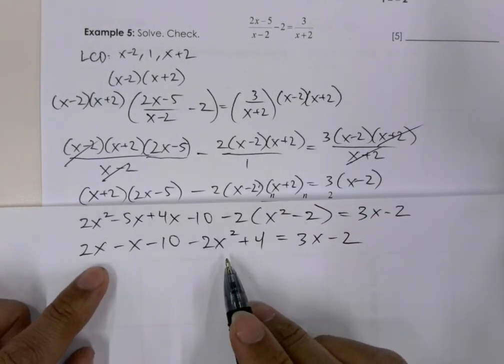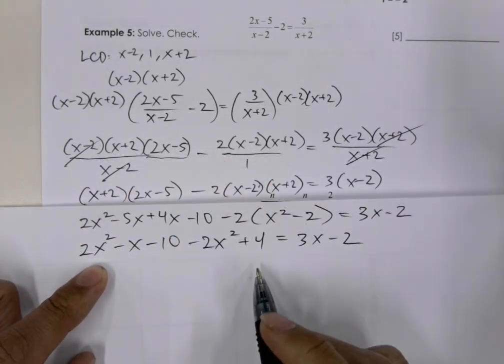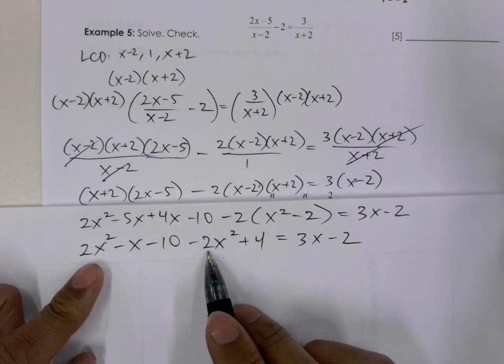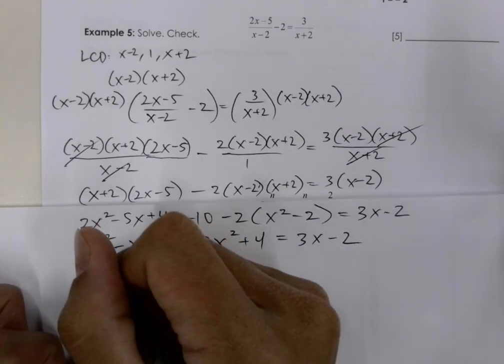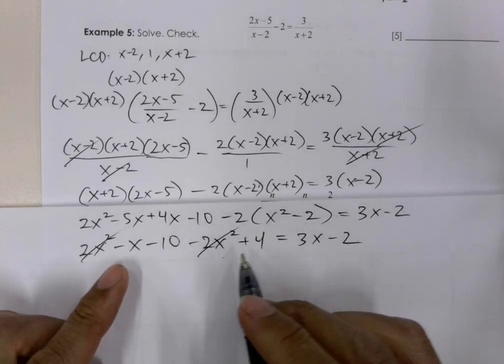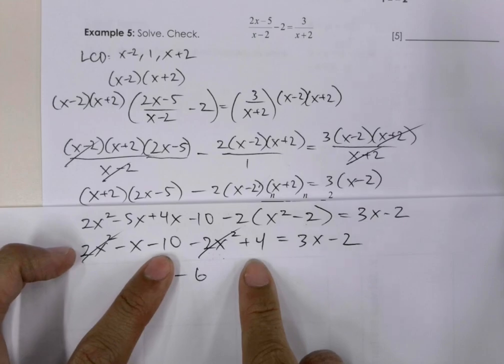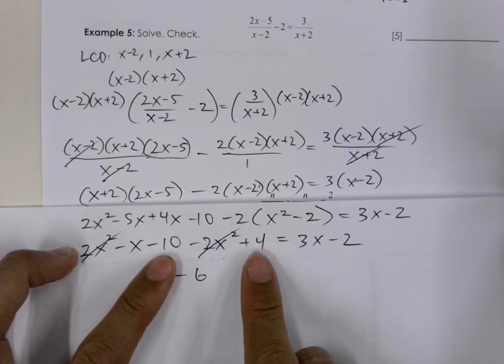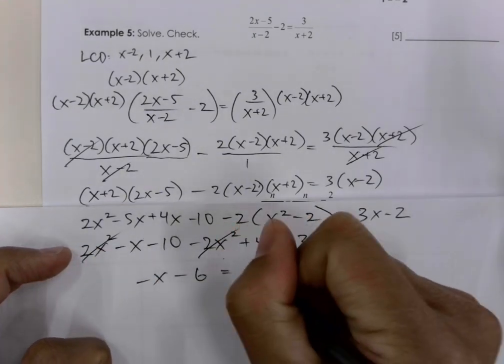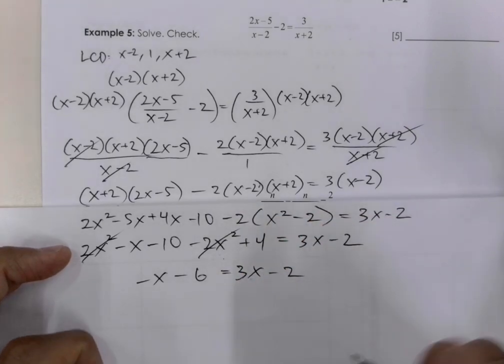Now when we combine like terms, oh, this is an x squared there. Now when we combine like terms, we have a 2x squared and a minus 2x squared. Those cancel out. And then we'll have a negative x minus 6, because we're combining the negative 10 and the 4 to negative 6, is equal to 3x minus 2.